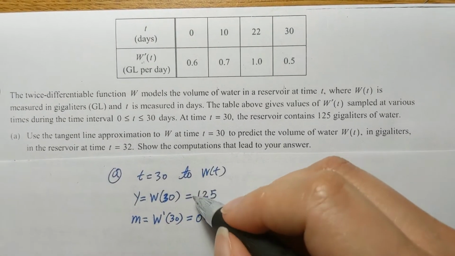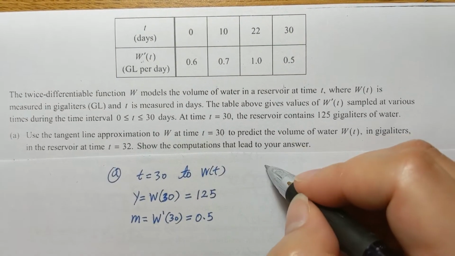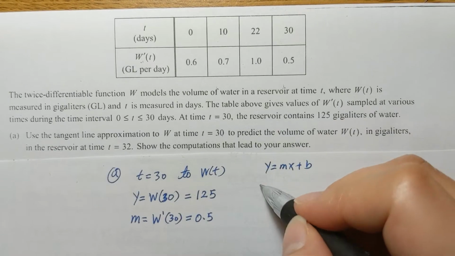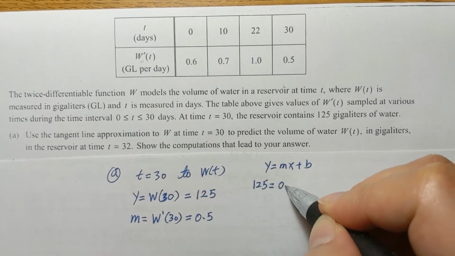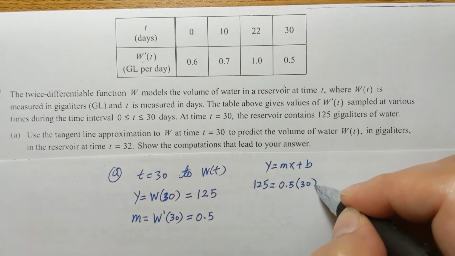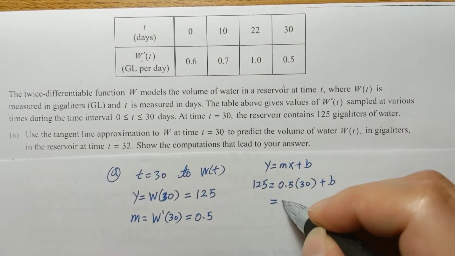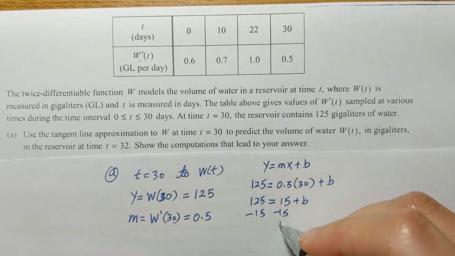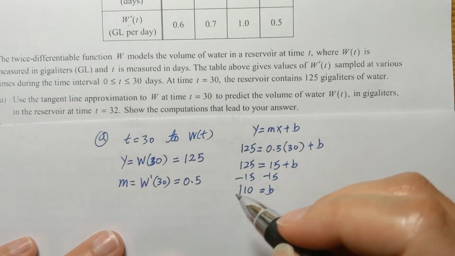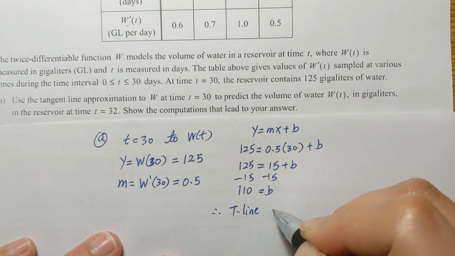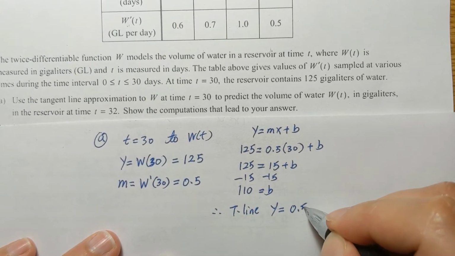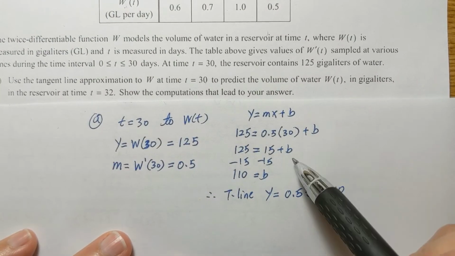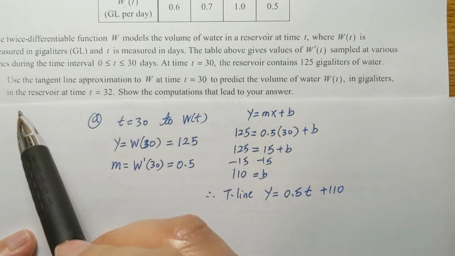So now we have the information. You have the t, the y, and the m. So y equals mx plus b. You can use mt plus b. So now we got 125 equals 0.5 times 30 plus b. Now you calculate this, you got 15. Now you subtract 15 from both sides, so we got b equals 110. Therefore the tangent line is y equals 0.5 t plus 110.